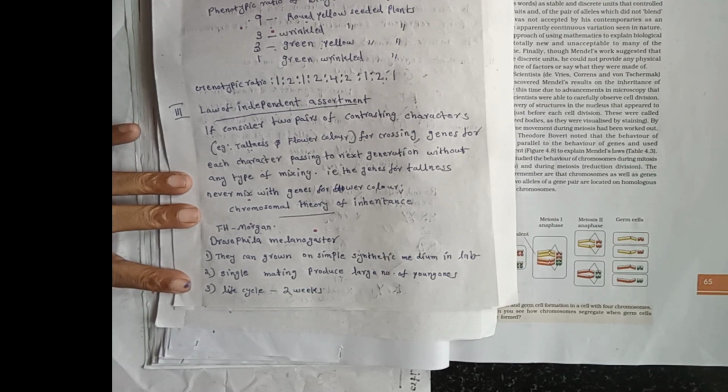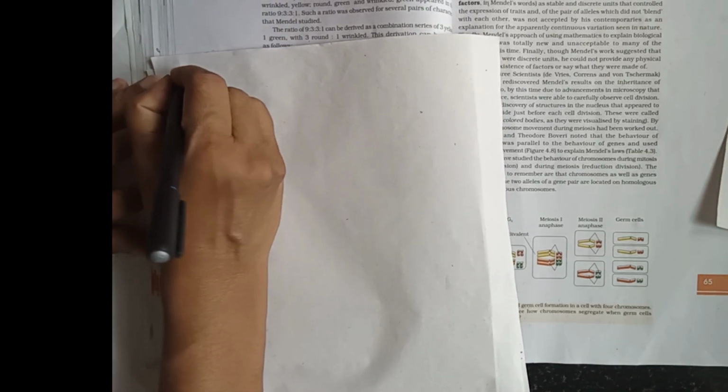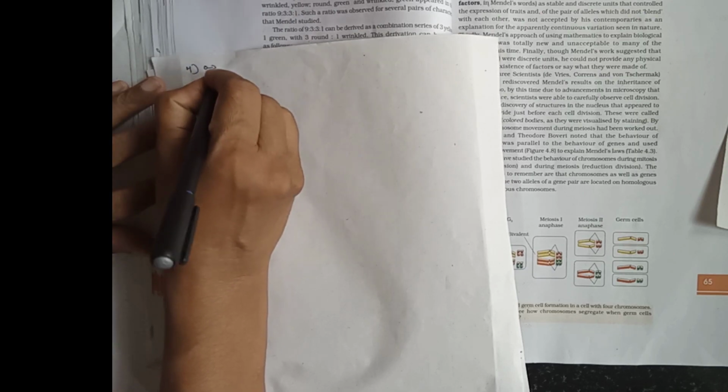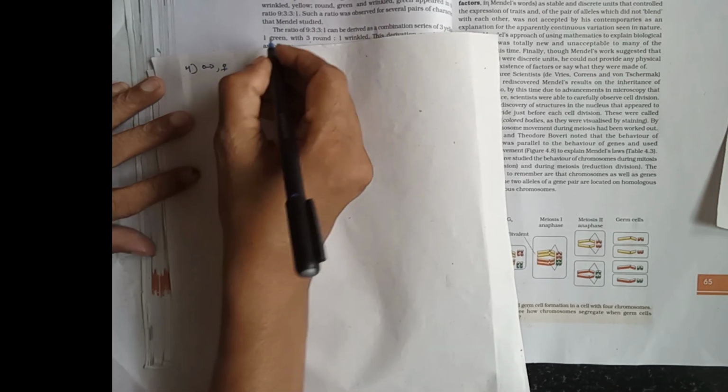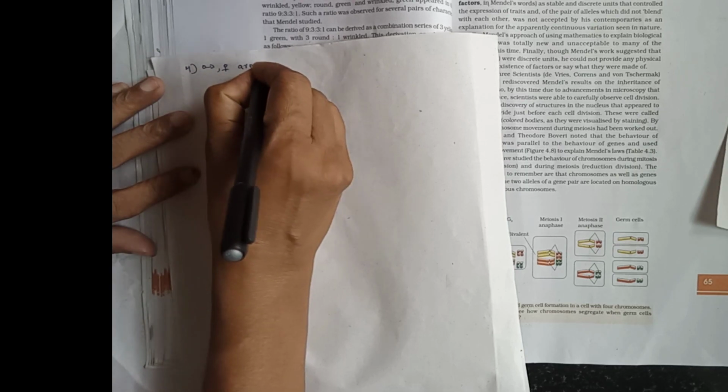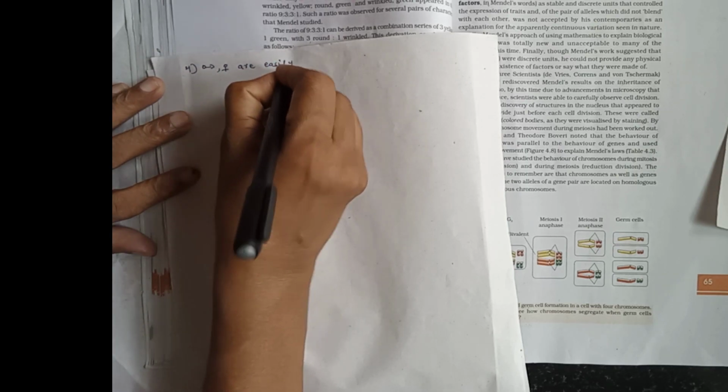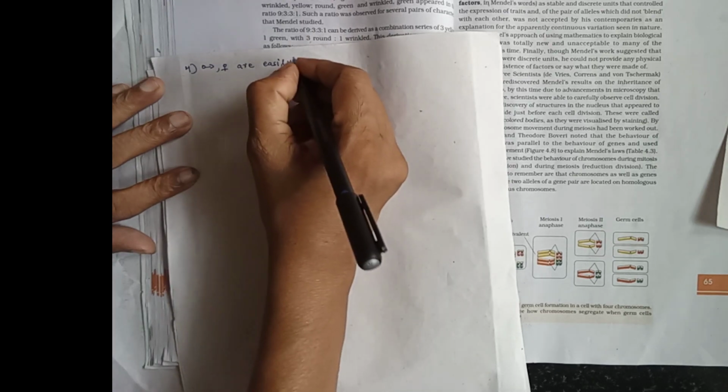Male and female flies are easily distinguishable, easily identified.